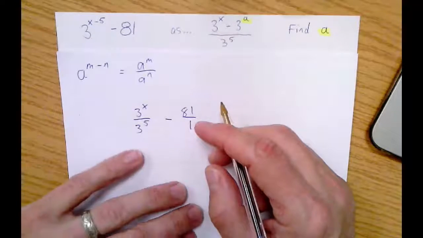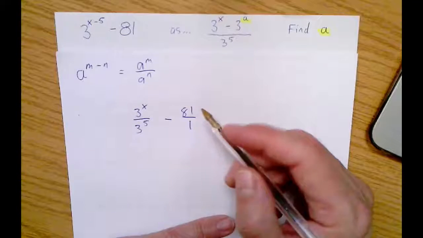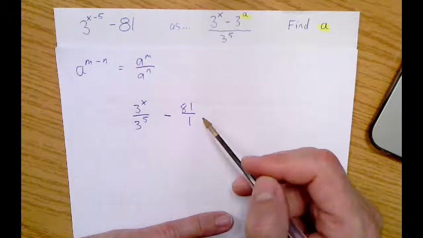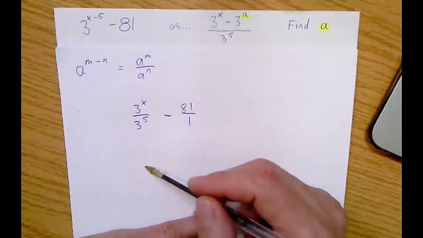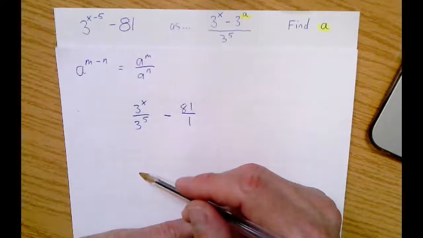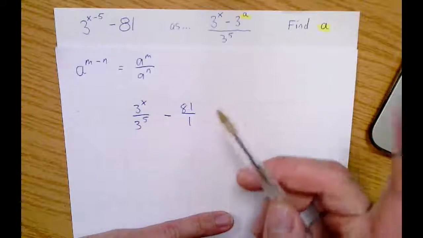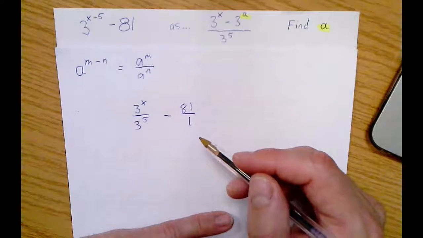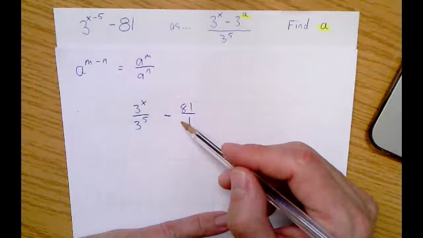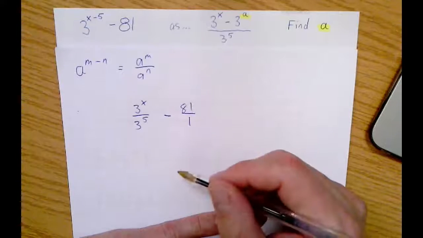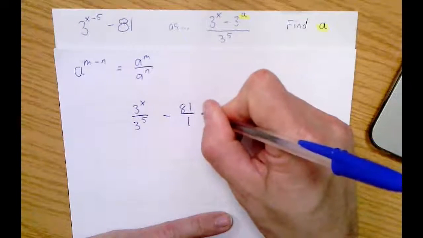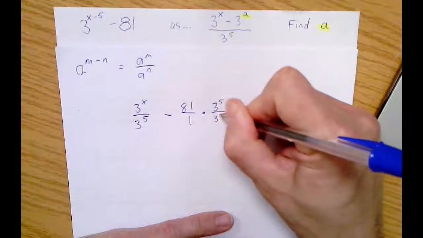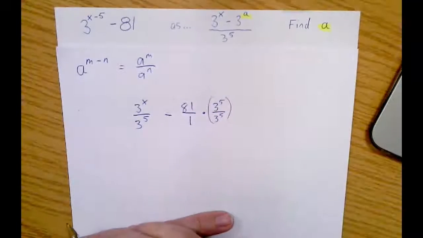I think that helps us stay on the right track. So something kind of interesting here, and there's a couple different ways we can tackle this. But the first thing we should acknowledge is, well, our operation is subtraction. And when we're subtracting fractions, nothing can happen until we have a common denominator or a like base. We can handle that. We can just multiply this 81 by 1, but not just any 1, by a fancy version of 1 like this. 3 raised to the 5th over 3 raised to the 5th.